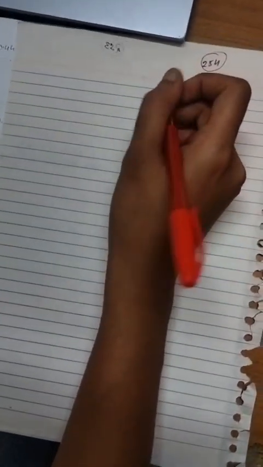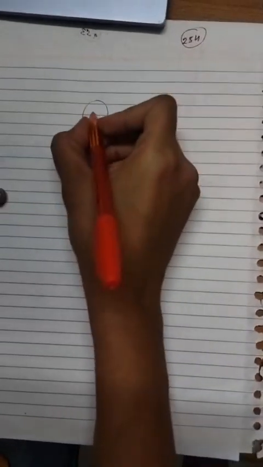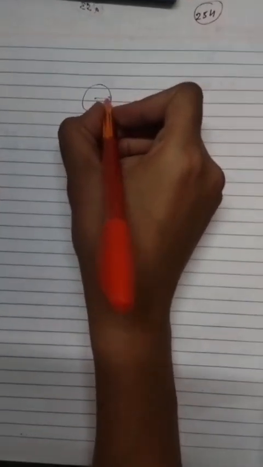So we will first see the figure. Okay. The figure is like this. We are considering a liquid droplet. The radius of the liquid droplet is R1 and a gas film is surrounding that liquid droplet.